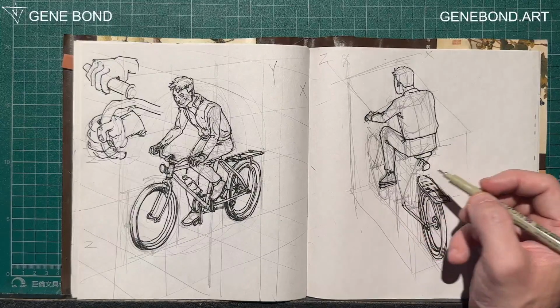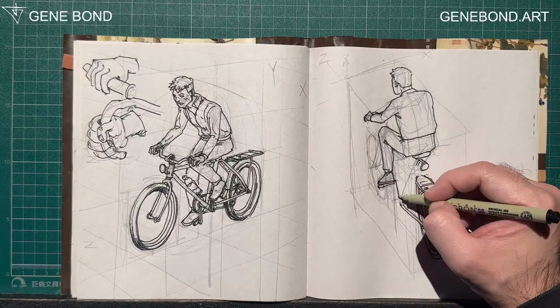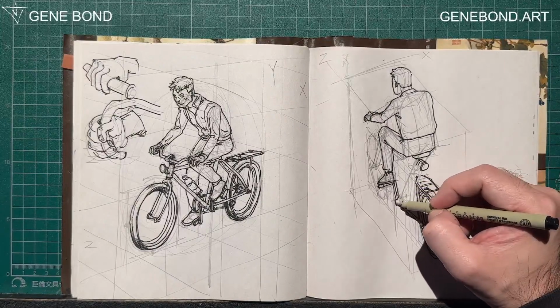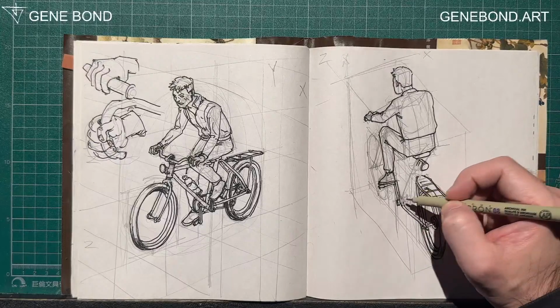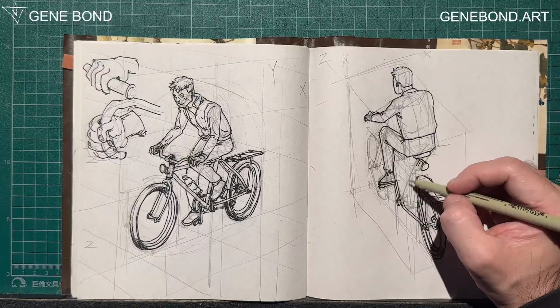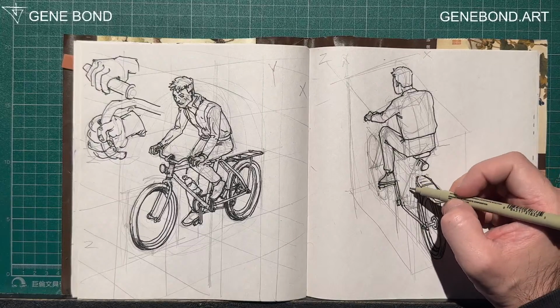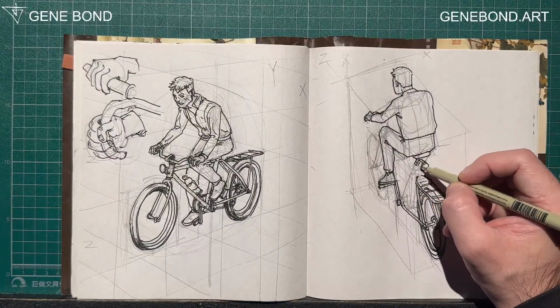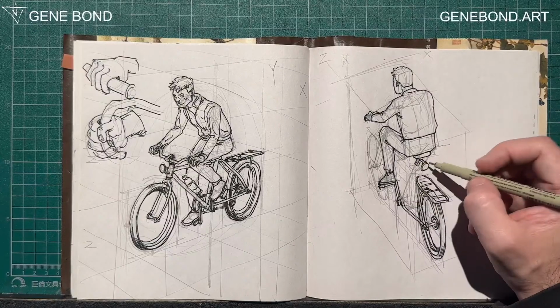So all you will need to do is just put in particular details. Put these details that define a particular kind of bicycle, or focus on how to draw the exact character, like who is riding the bicycle.